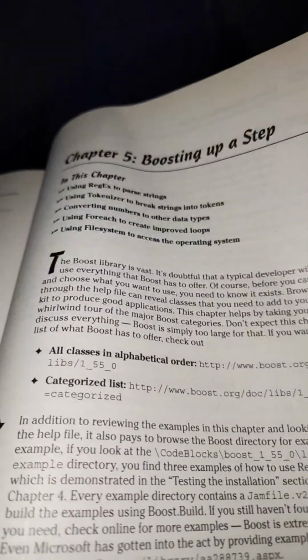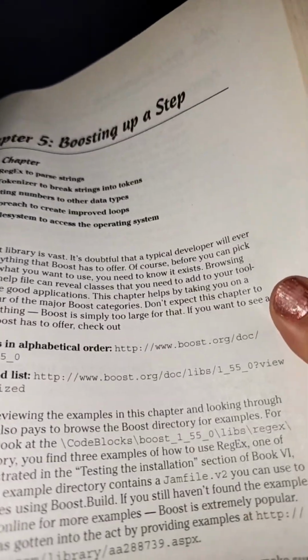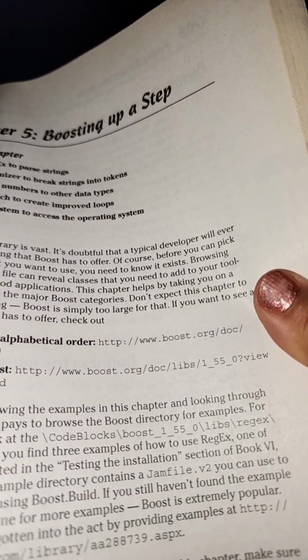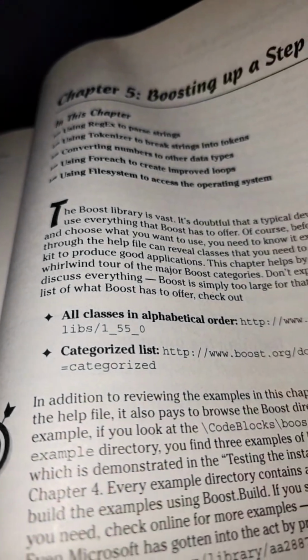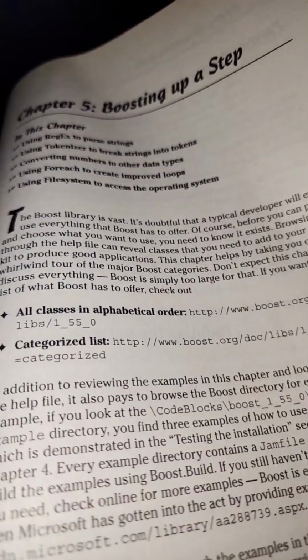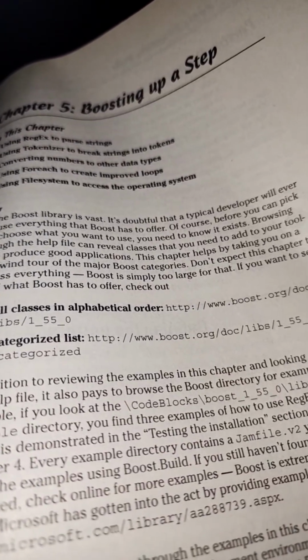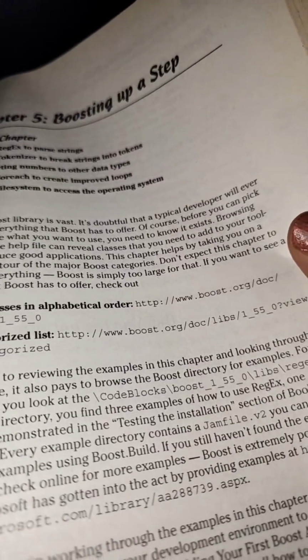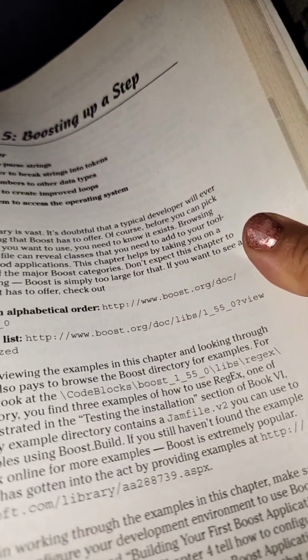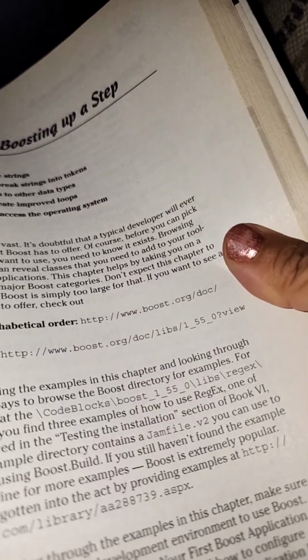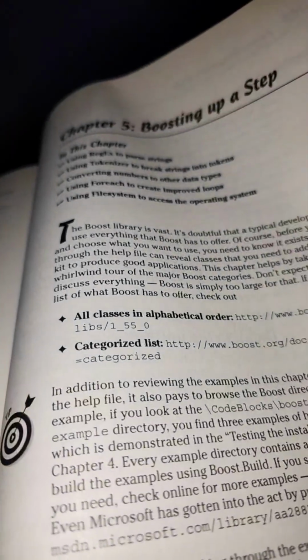If you want to see a list of what Boost has to offer, check out all classes in alphabetical order at http://www.boost.org/doc/libs/1_55_0, or the categorized list at http://www.boost.org/doc/libs/1_55_0 equals categorized.